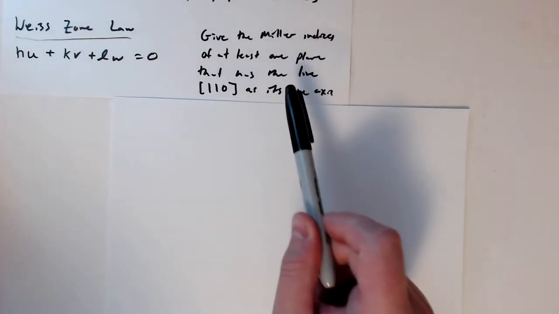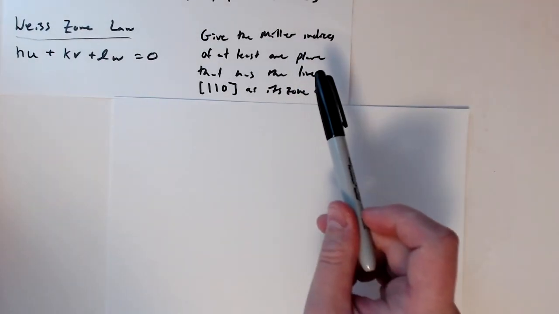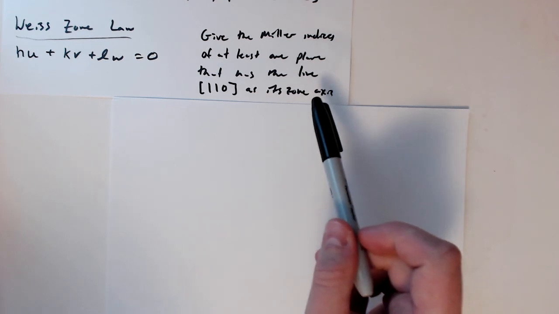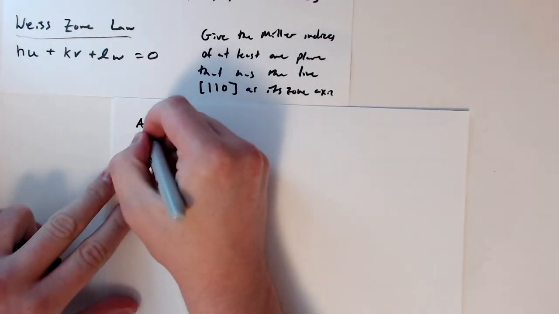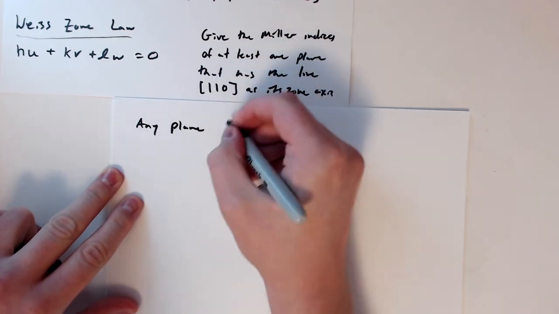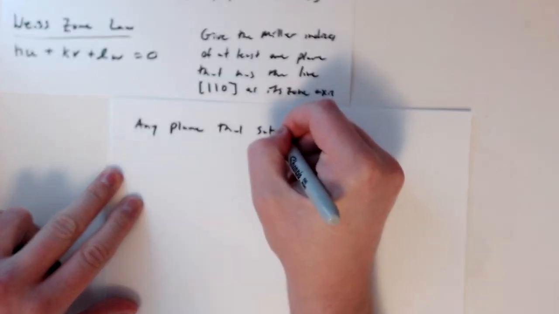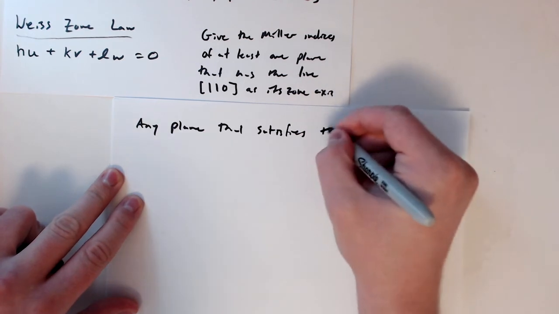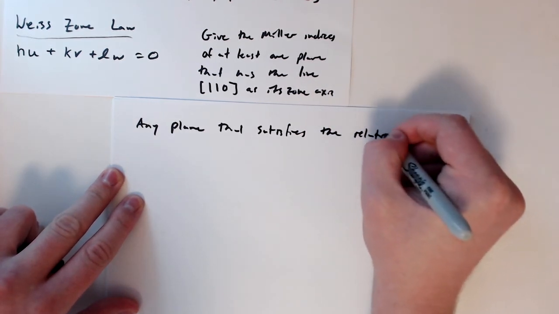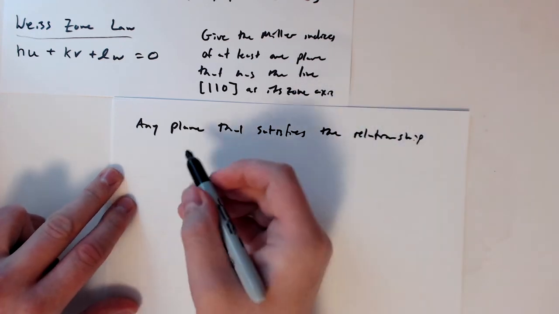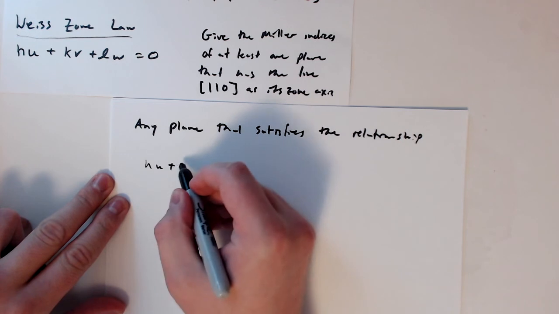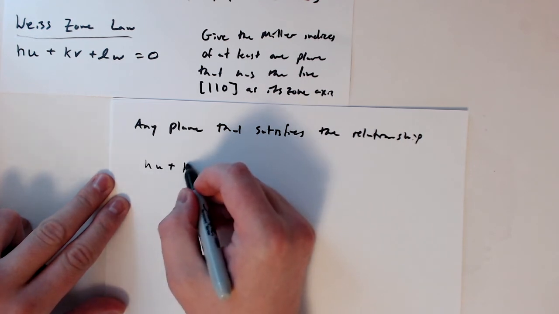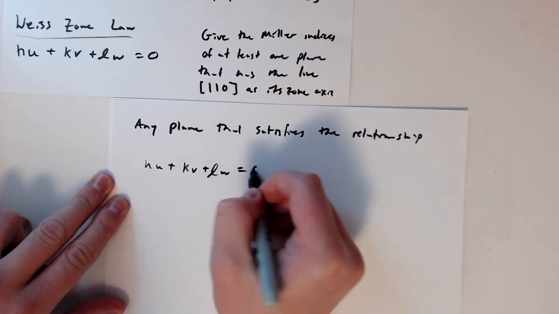All right, so now you've answered the quiz question. Again, we're trying to find the Miller indices of at least one plane that has the line or direction 110 as its zone axis. And so any plane that satisfies the following relationship. All right, so we start with the Weiss zone law, which is this.